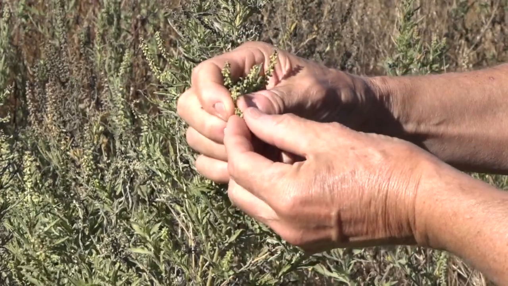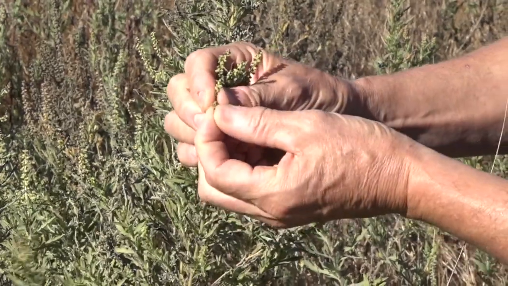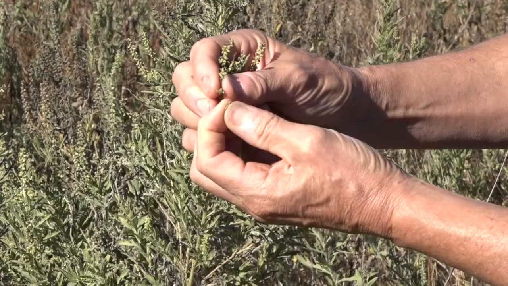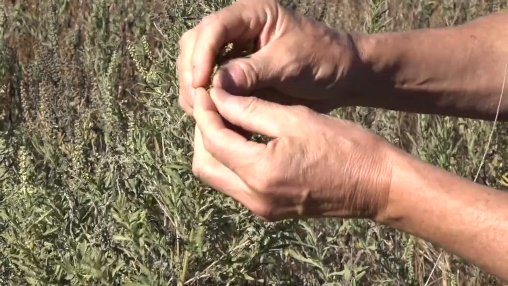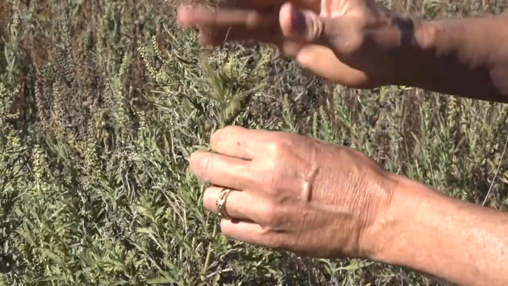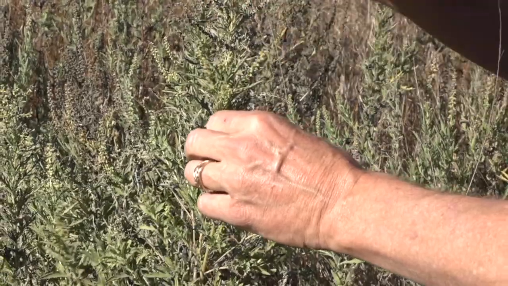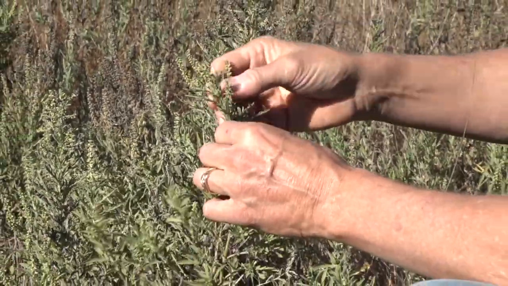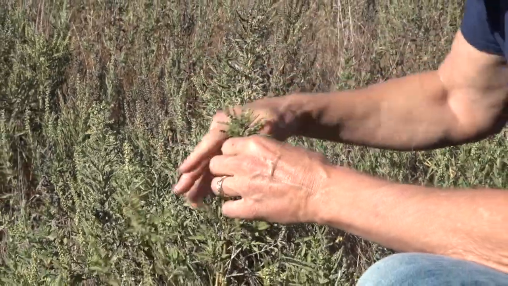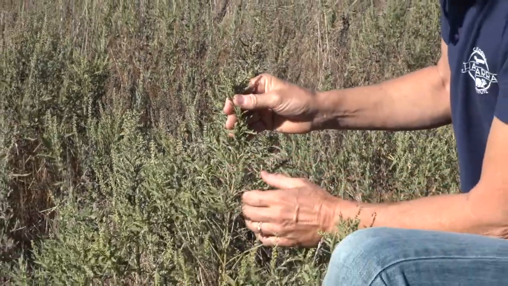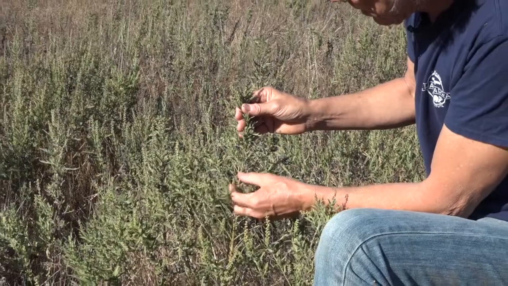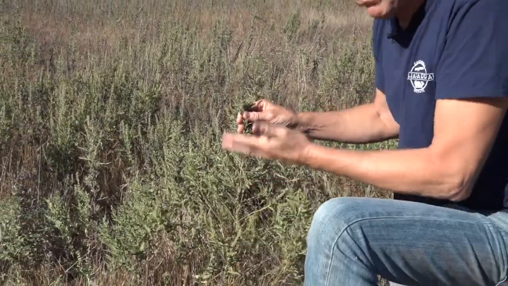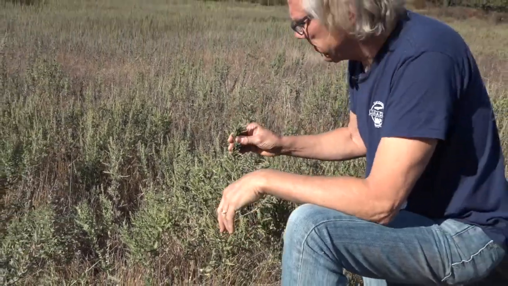Inside of these little packets are the pollen grains. You can't really see them, but they're in there. And when the wind blows them, which is typically how these flowers spread their pollen, not by bees, but by wind, they'll filter down below, and the female flowers are down below on the stems here, and they get pollinated and produce the seeds. Here's another member of the sunflower family.